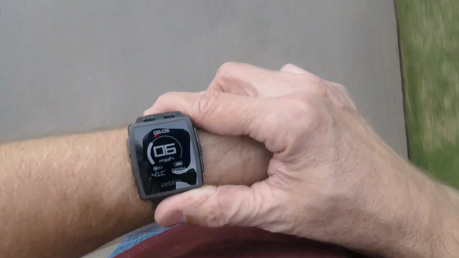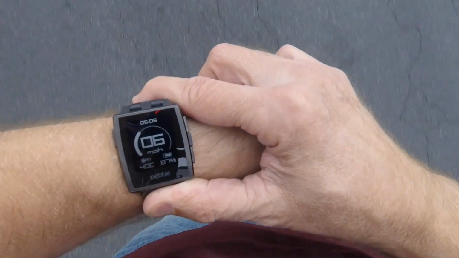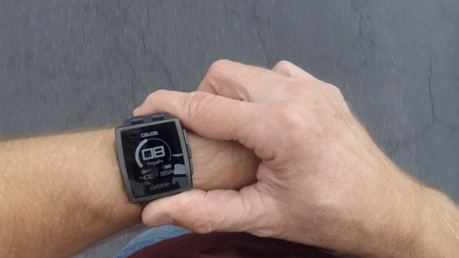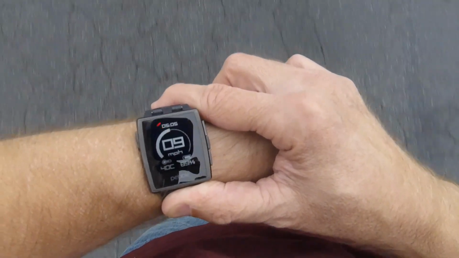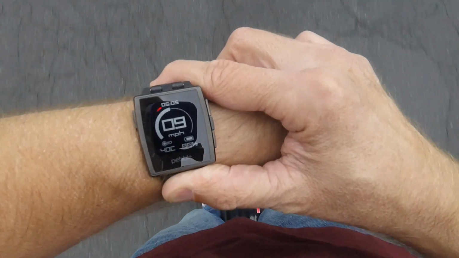Okay. Hopefully you can see the speed, 6 miles an hour, 7, 8. Temperature is 40 degrees. You can see the battery fluctuation.